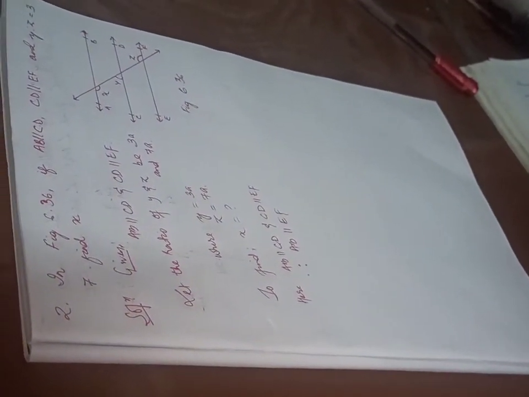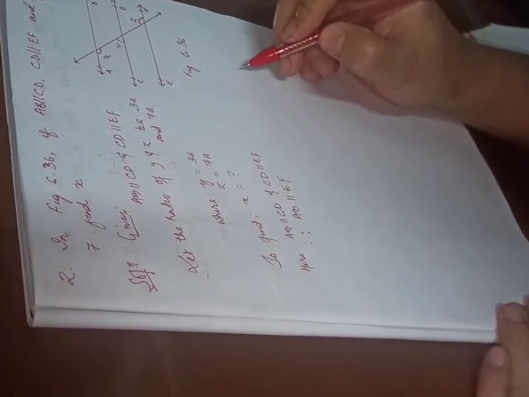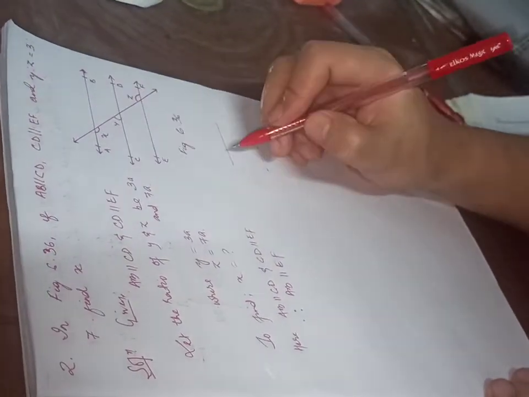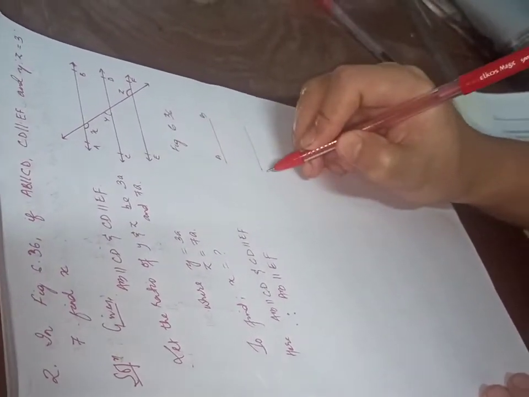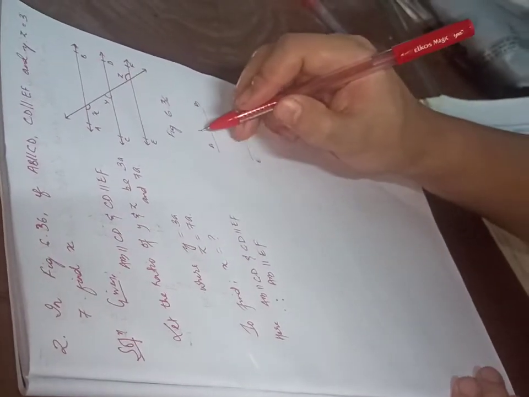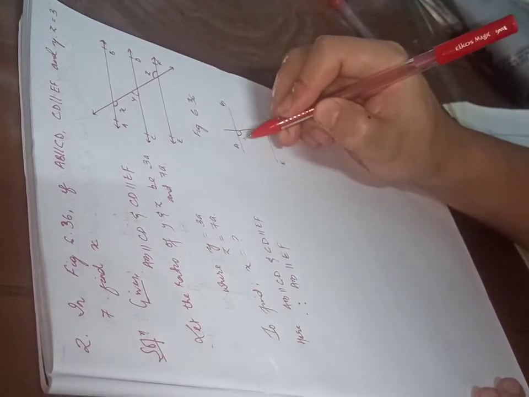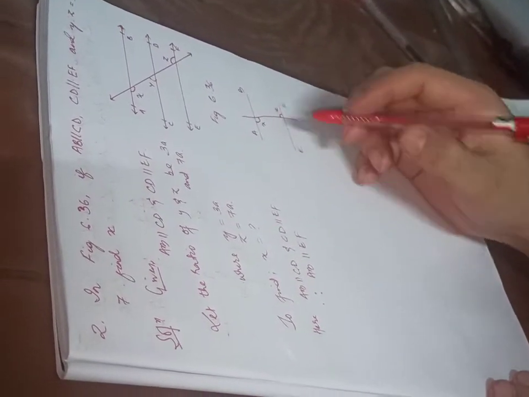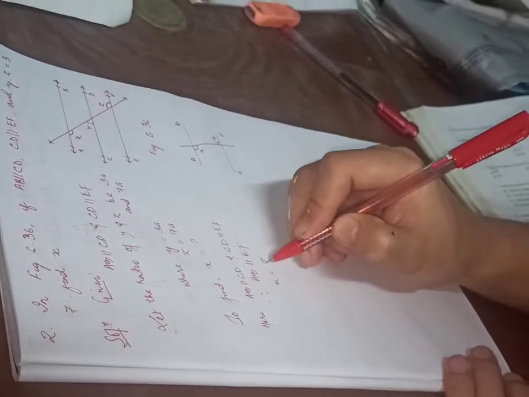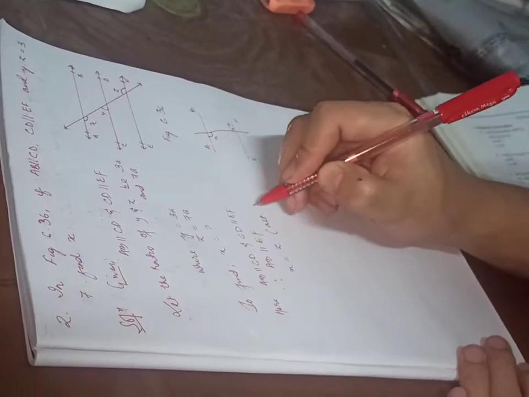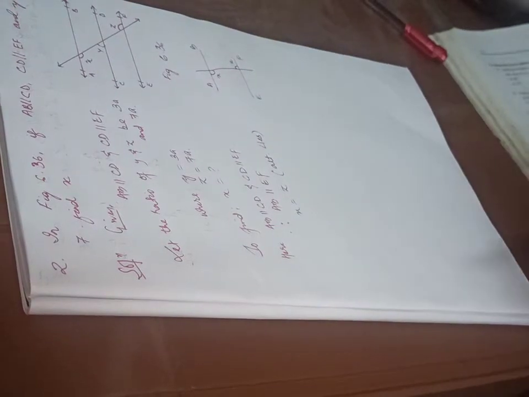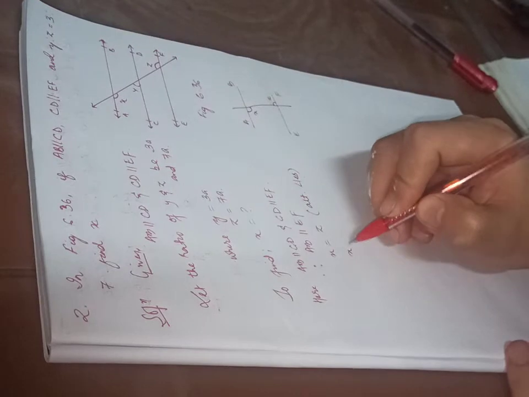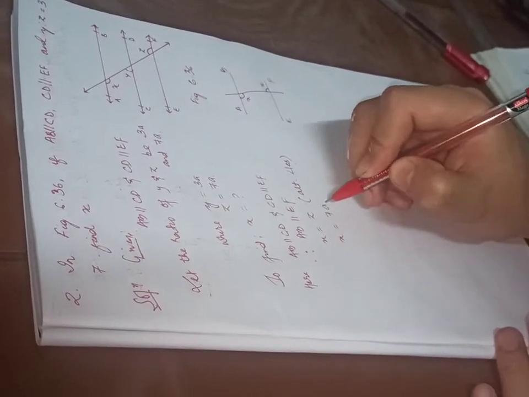So if AB and EF are parallel, let me draw a rough figure here on the side. Now I'm going to focus only on AB and EF with a transversal. So we have X here and we have Z here, right? Since AB and EF are parallel, X will be equal to Z. The reason is they form alternate angles. So since they form alternate angles, we get that X is also equal to 7a.